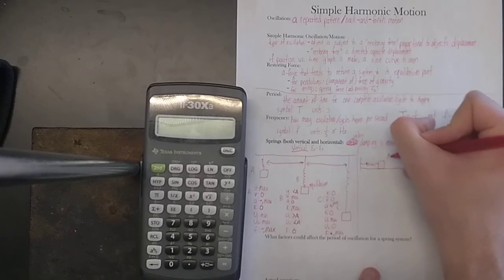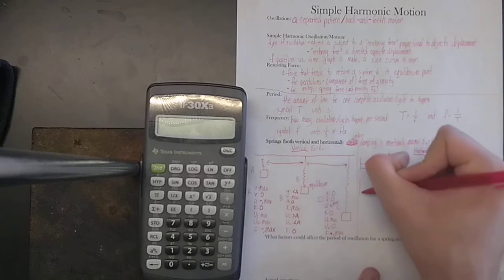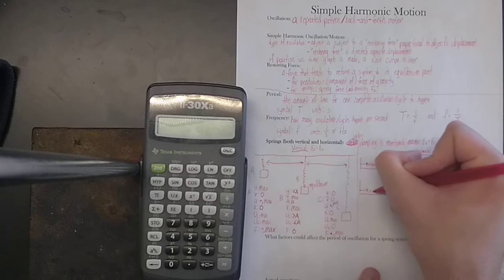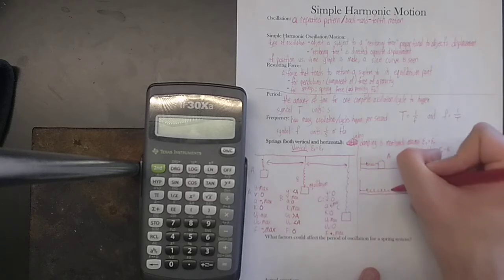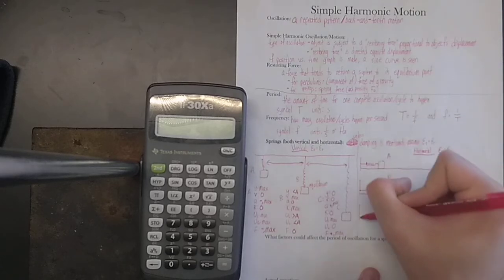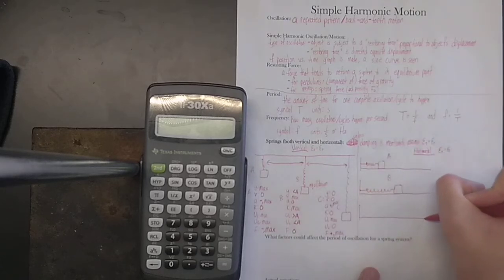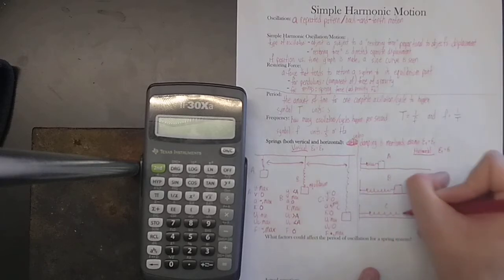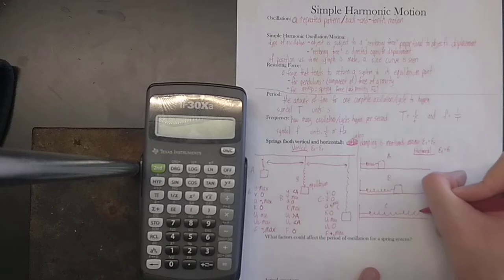So here's situation A. Situation B. And situation C.